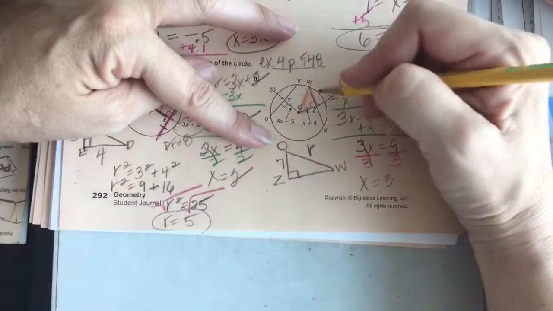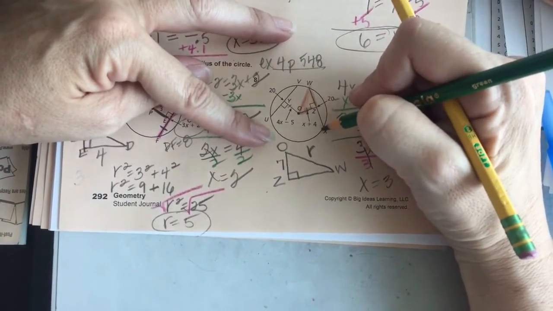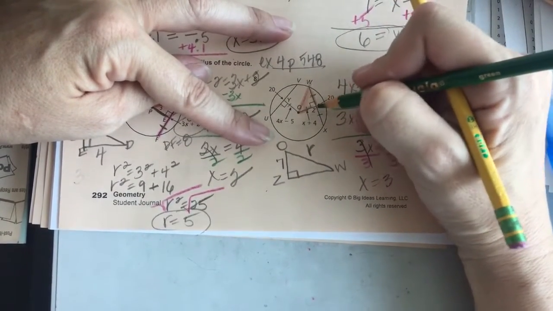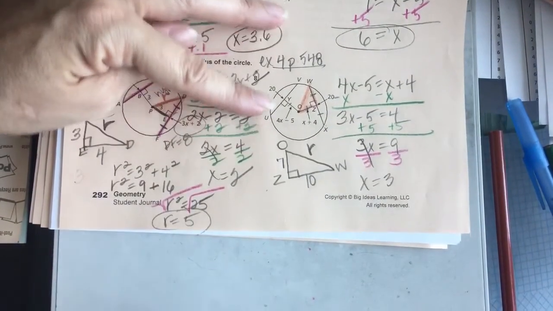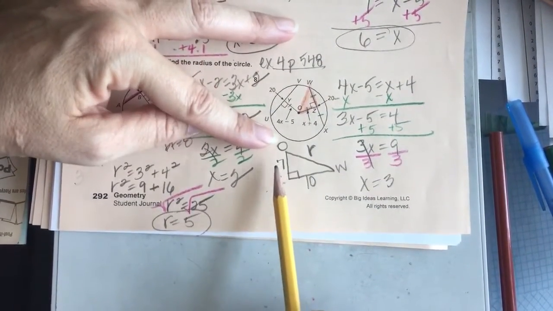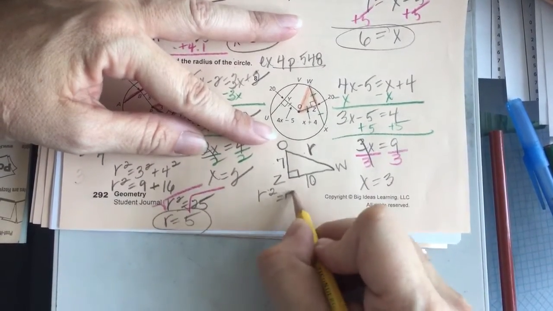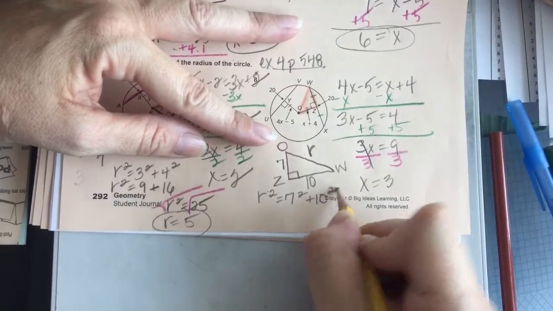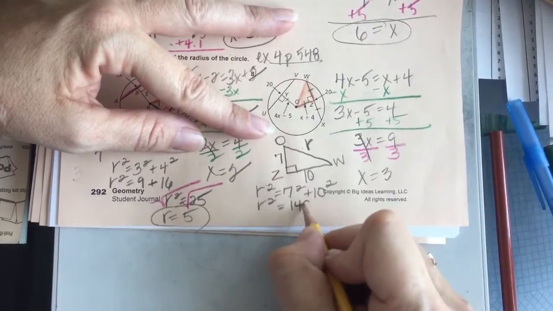Now, the other thing that I can go with here is that if the entire W to X is 20, that means that at Z it's been split into 2 parts that are 10 each. So my right triangle now has legs that are 7 and 10, and my radius is the hypotenuse of this right triangle. Now, R squared is going to be 49 plus 100 is 149.